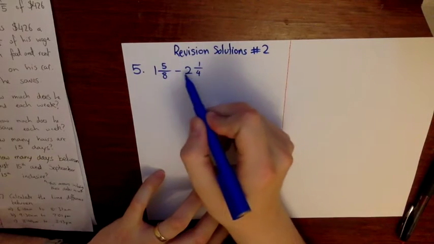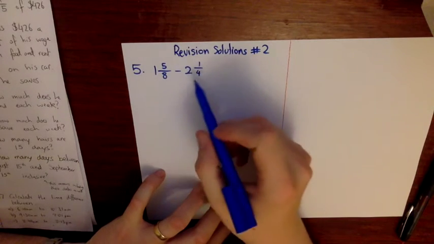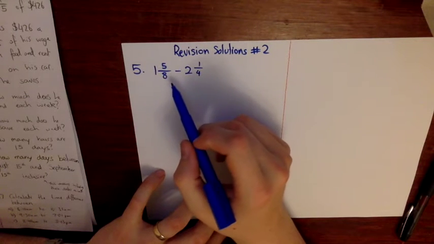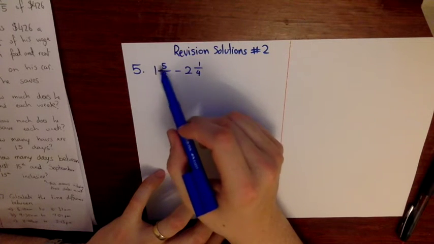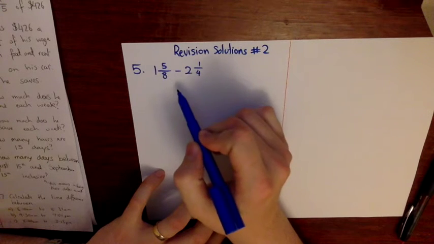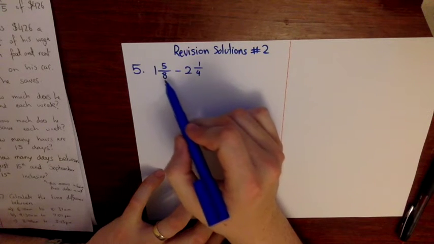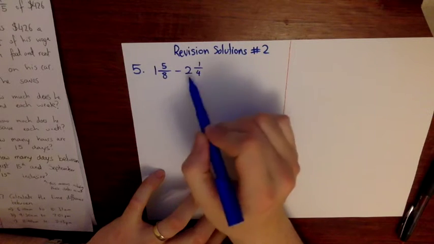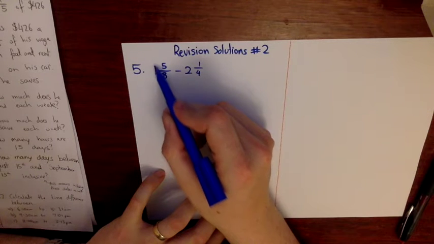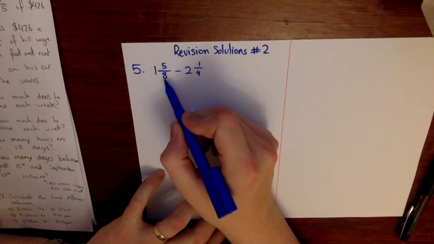1 and 5/8 minus 2 and 1/4. When we're doing a subtraction like this with mixed fractions, mixed numerals, we want to either separate out the whole numbers and the fractions, or we can convert them to improper fractions, which is the way I'm going to do it right now. So one whole number and 5/8.